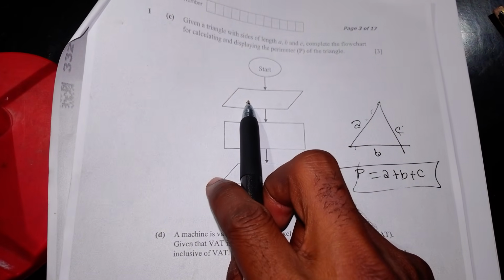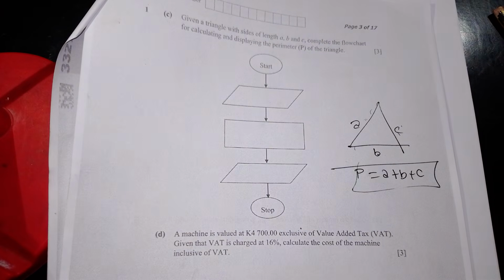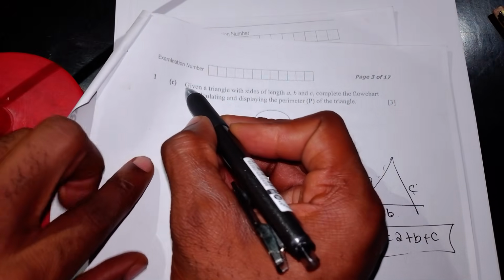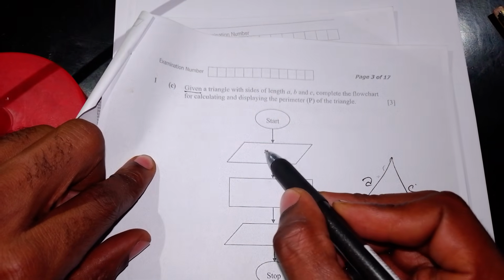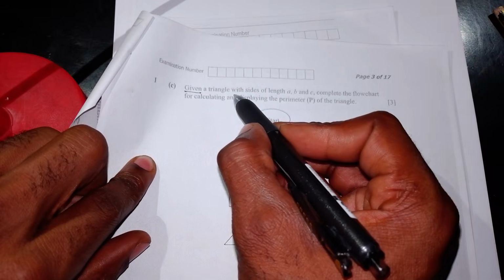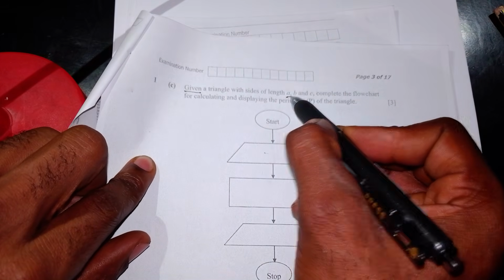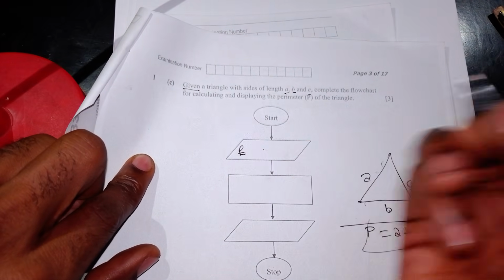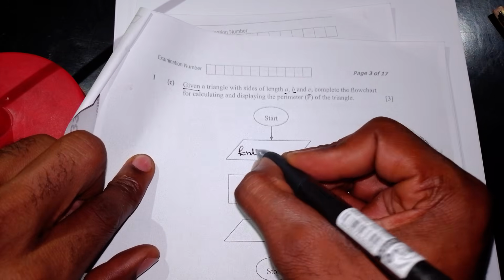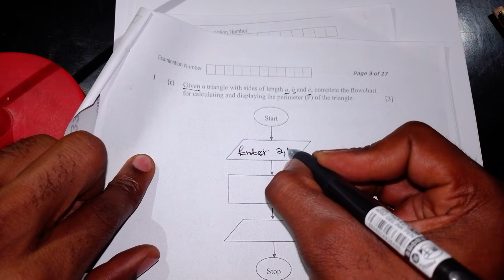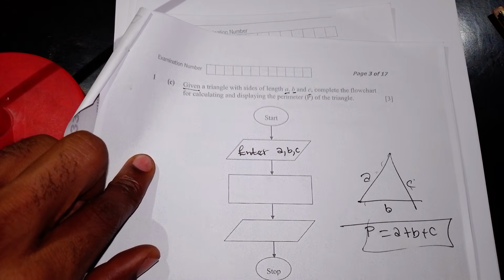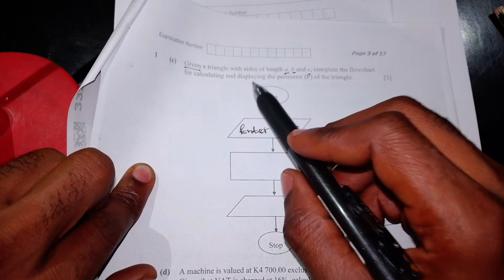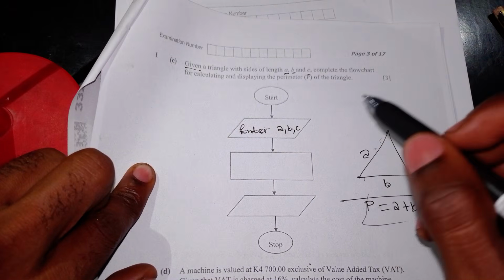So now on the part of the input, look at this word here. Whatever you've been given is your input. So given a triangle with sides, we've been given A, B, and C. So in this box, which is the input box, we can say enter A, B, C. You separate them with commas. And then complete the flowchart for calculating and displaying the perimeter of the triangle.